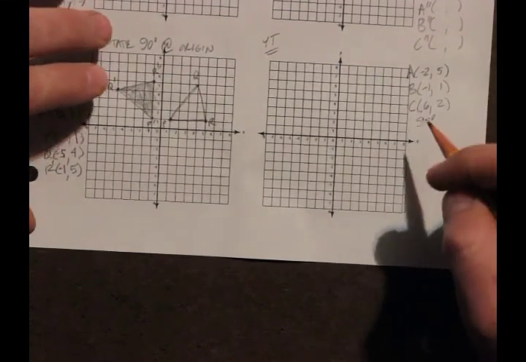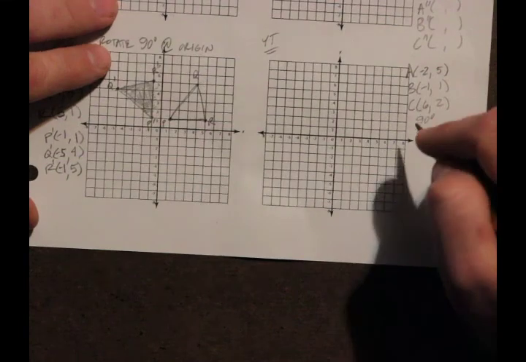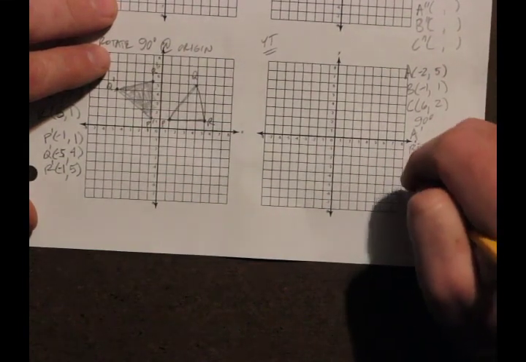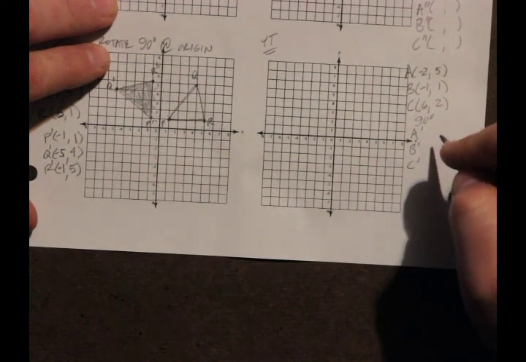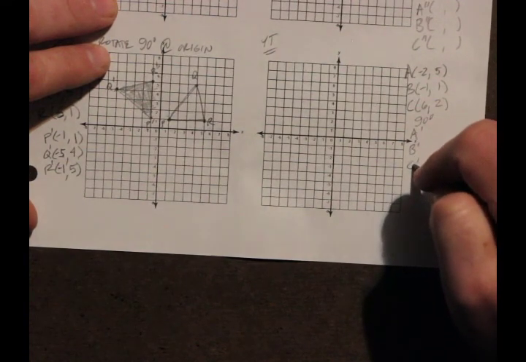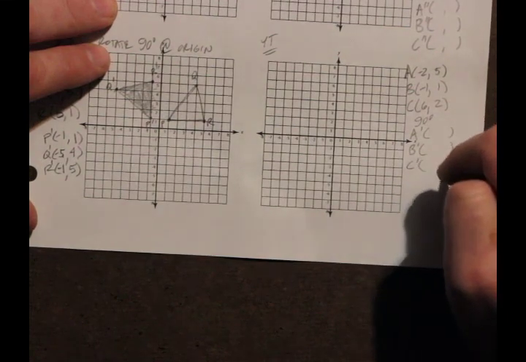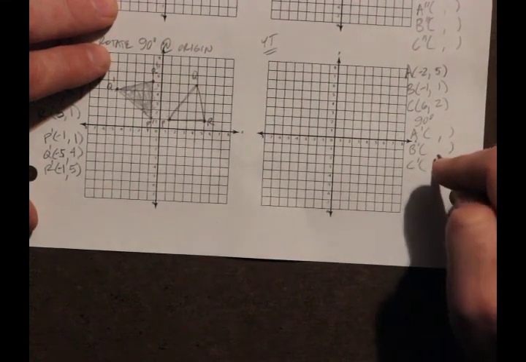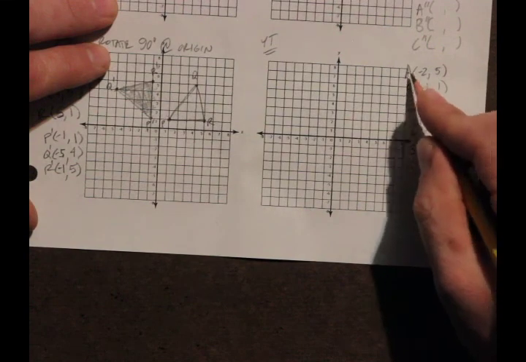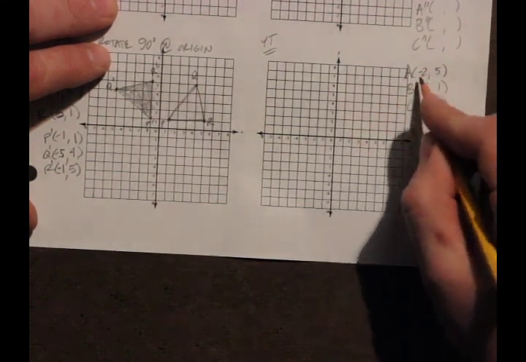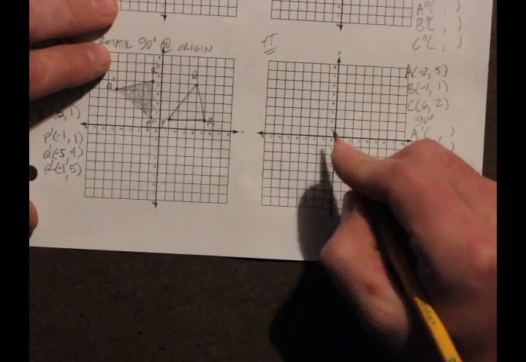Okay, great. Welcome back. So I'm going to first write out my new points. I'm rotating 90 degrees, so A prime, B prime, and C prime. I'm going to plot these points. So A is -2, 5.